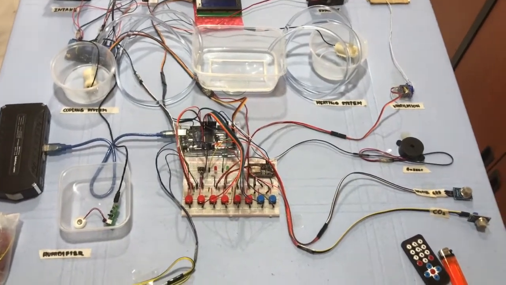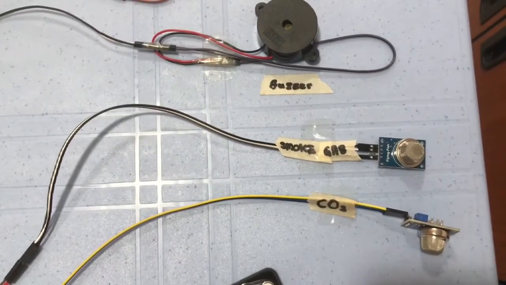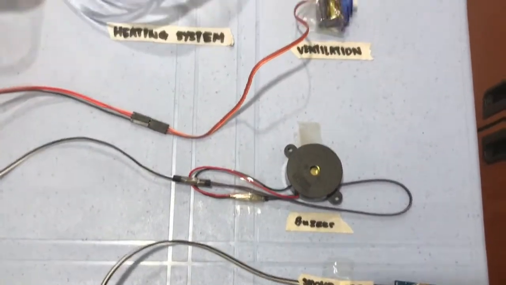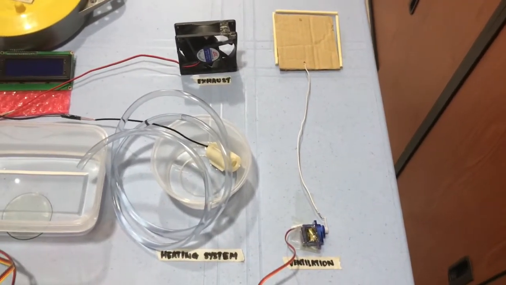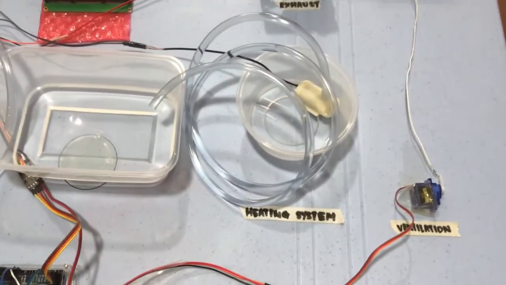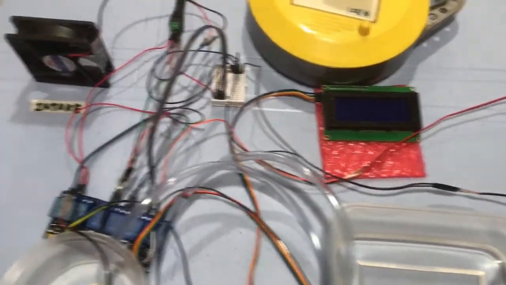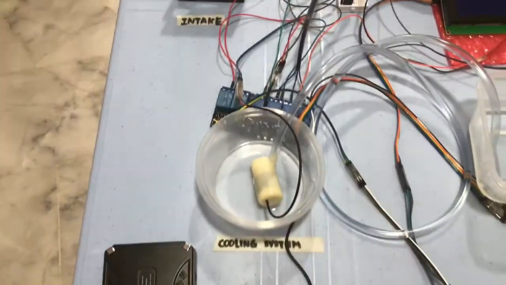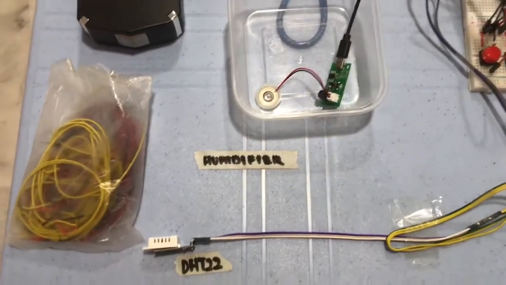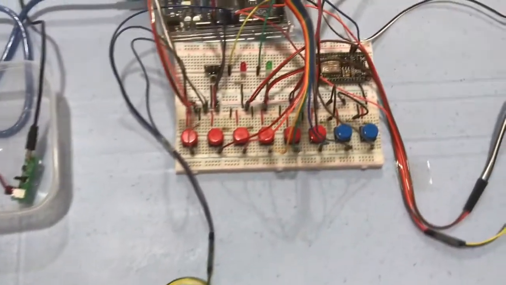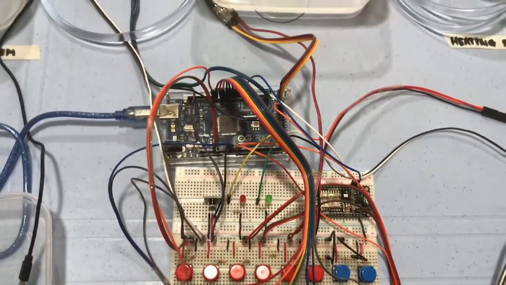First of all, I will introduce all the components. Here we have our carbon dioxide, smoke and gas sensor, buzzer alarm, the ventilation window, just an example here, which will be different in the greenhouse later on. And we have our heating system, exhaust fan, LCD display, intake fan, our relay, our cooling system, our humidifier and our DHT22. Here we have our push button, our NodeMCU and the Arduino microcontroller.